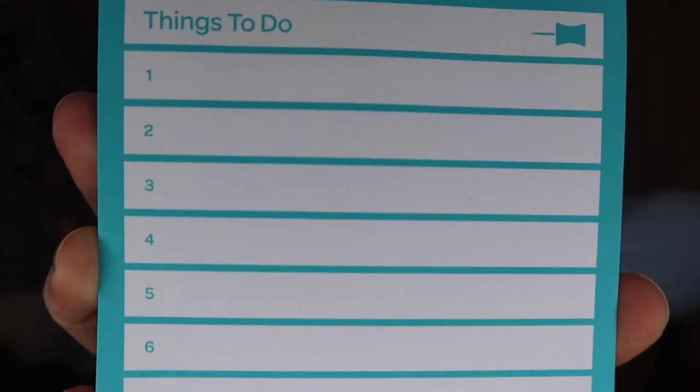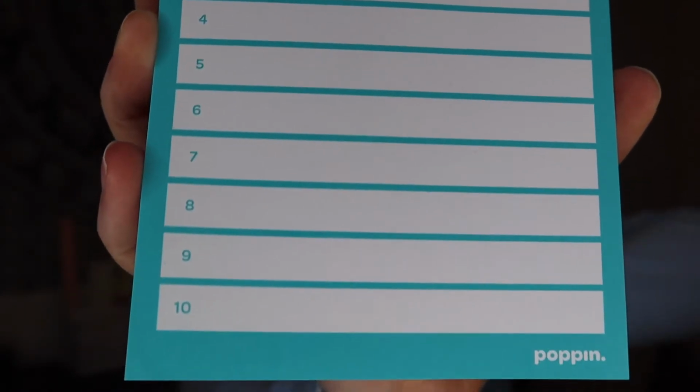A new addition I got to my planning stuff, because if you know me, I love planning, so I always get excited when I find something new. These were honestly kind of overpriced, but it just says things to do, and then it has numbered 1 through 10. They're not sticky pads, but just little tear off papers on a little pad. And you can just write your top 10 things you need to do, whether it's for the day or for the week or whatever.